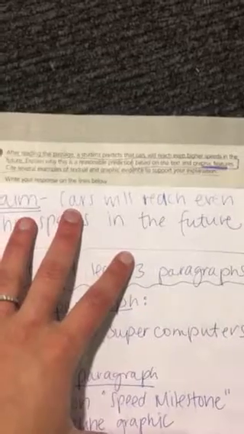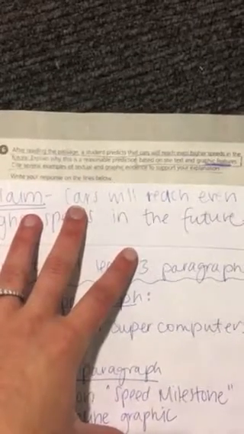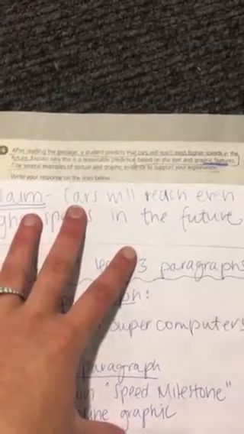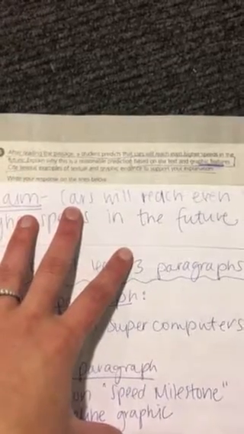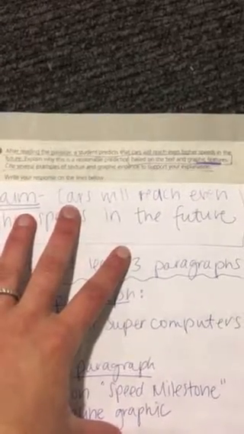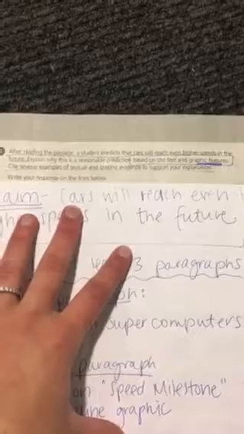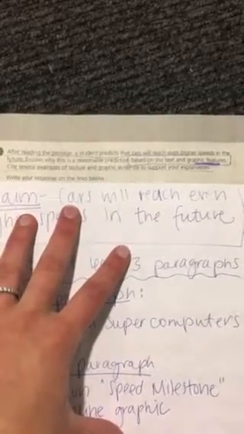So I'm going to turn to the extended response question, which says, after reading the passage, a student predicts that cars will reach even higher speeds in the future. Explain why this is a reasonable prediction based on the text and graphic features. Cite several examples of textual and graphic evidence to support your explanation.